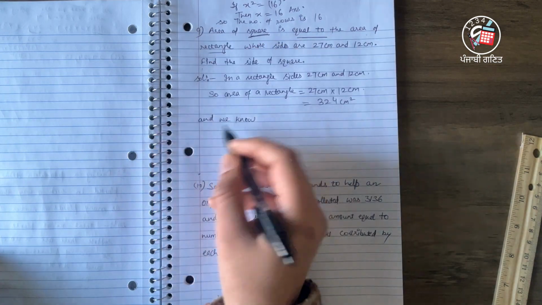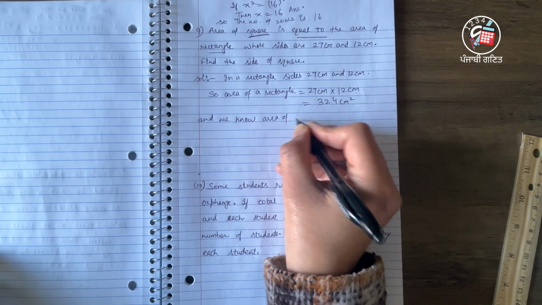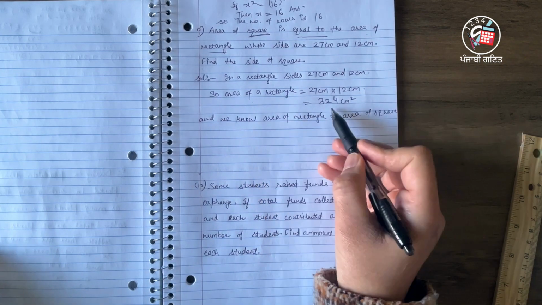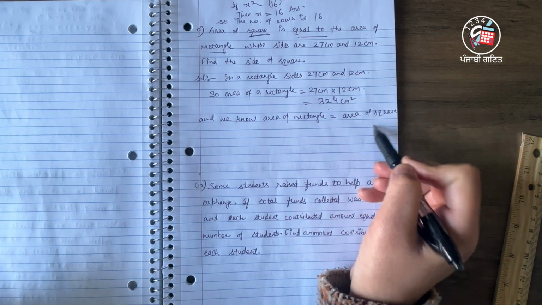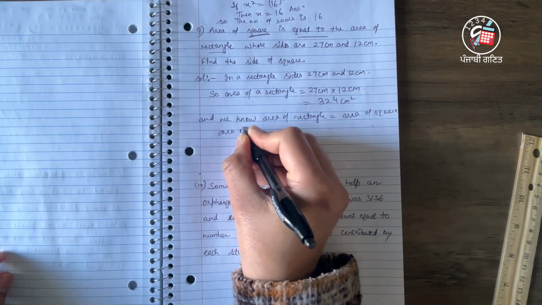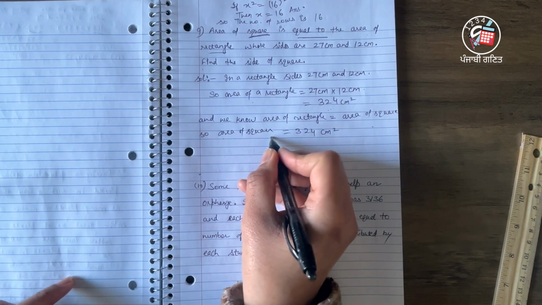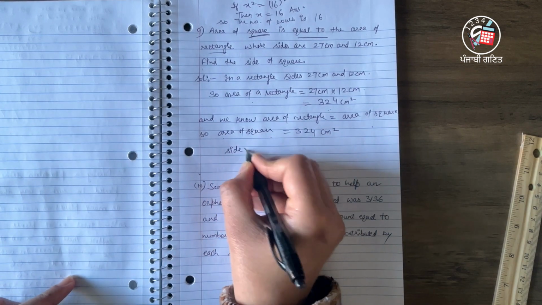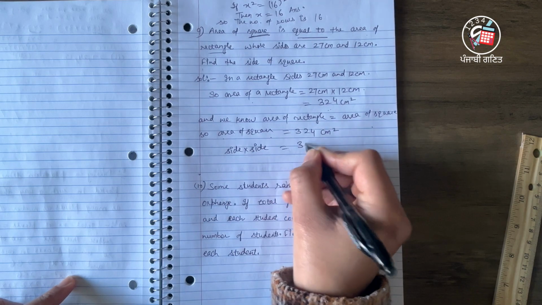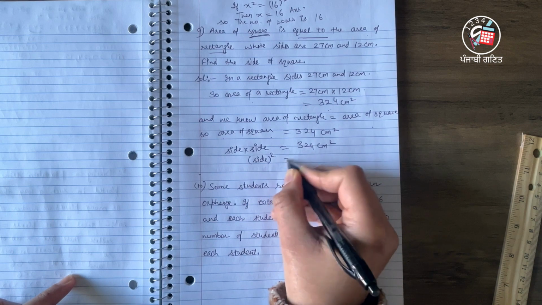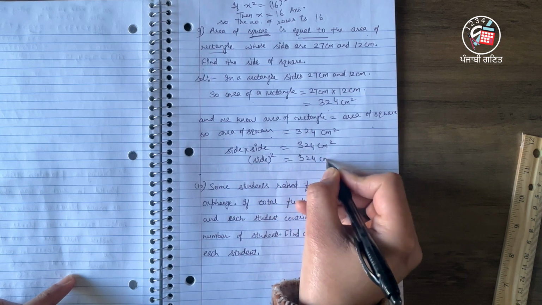So we can write, and we know area of rectangle is equal to area of square. So the area of rectangle, 324, is also area of square, right? Area of square is 324 centimeter square. What is the formula for area of square? Side into side is equal to 324 centimeter square. Side into side, it is the side square is equal to 324 centimeter square.